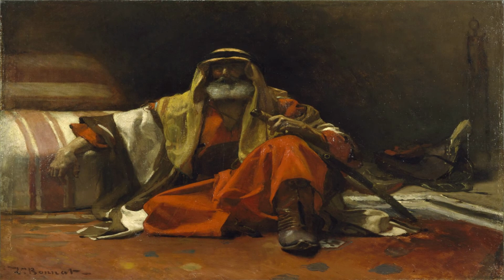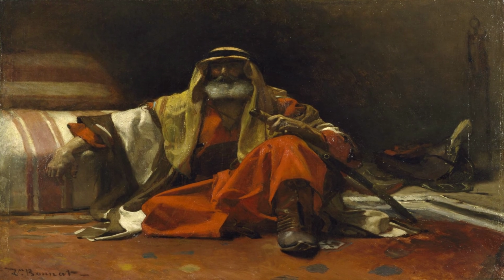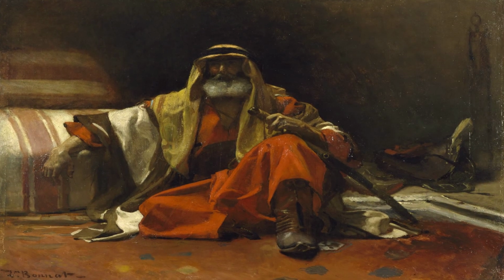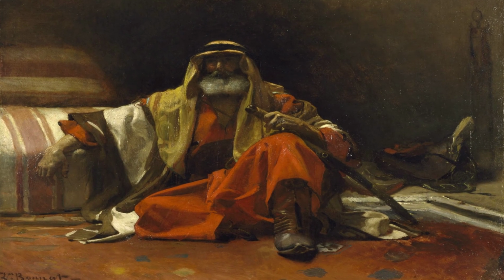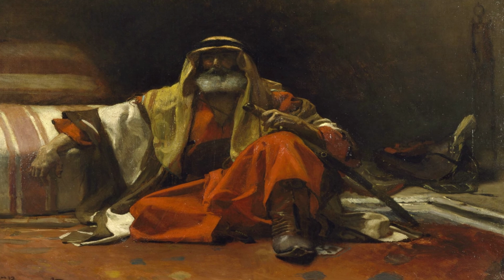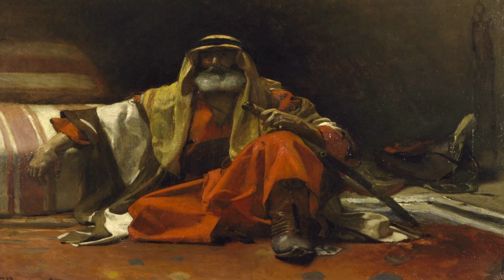A spot zoom on the sword reveals its central role in the composition. Resting across the sheik's lap, the sword is both a literal and symbolic object. Its polished metal catches the light, drawing attention to its presence. In the context of 19th century Orientalist art, the sword often served as a symbol of authority and martial prowess.